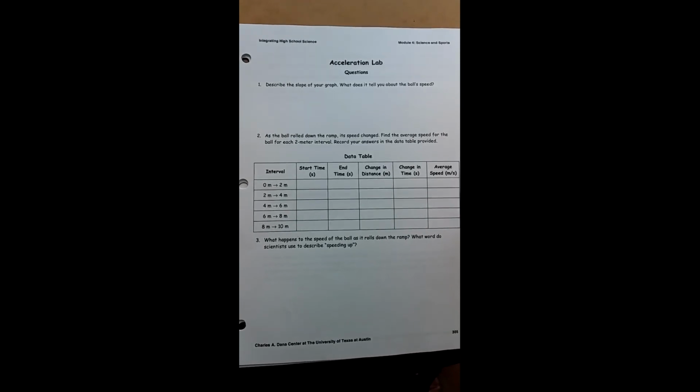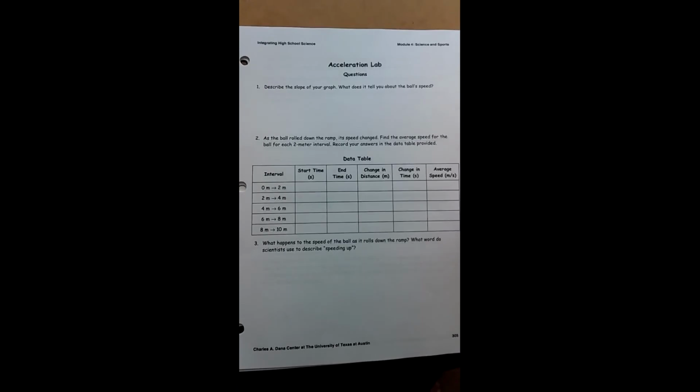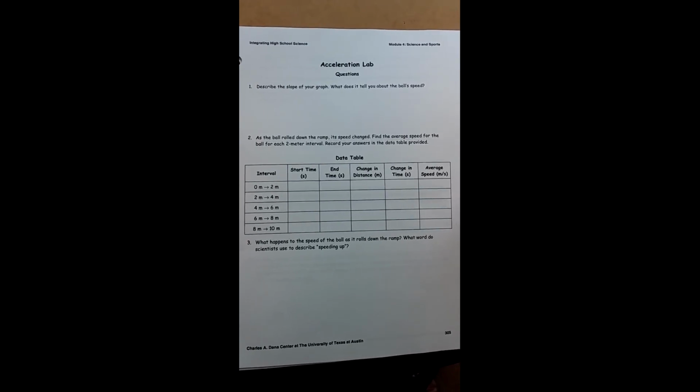See if we can get this focused. Okay. The acceleration lab questions. Describe the slope of your graph. What does it tell you about the ball speed? This is referencing the initial graph that you're going to create on your own.